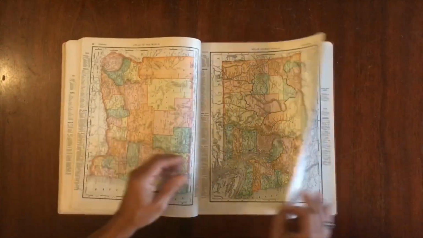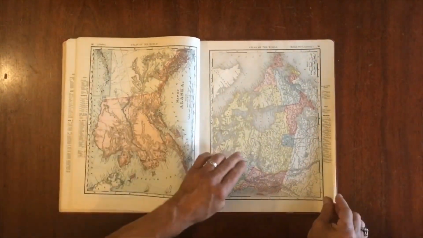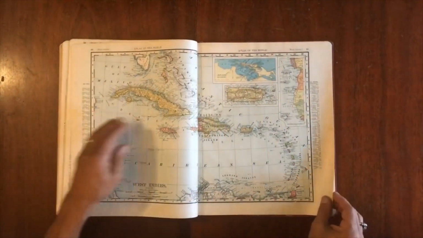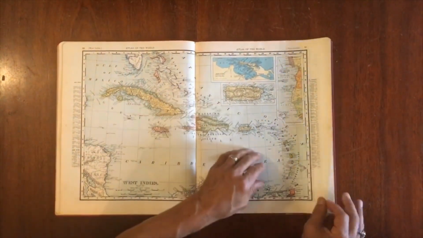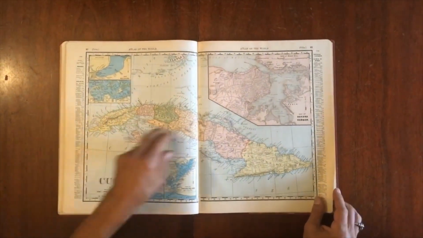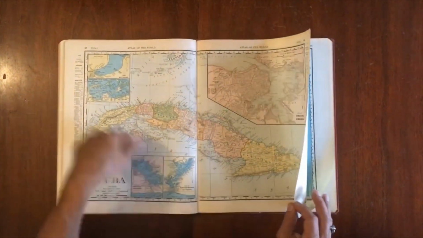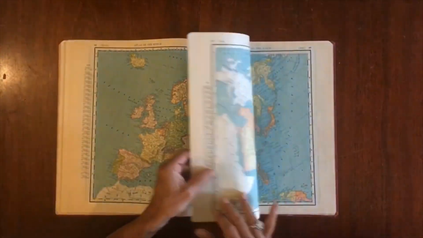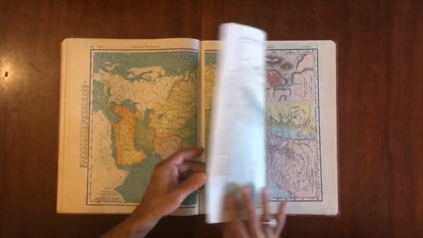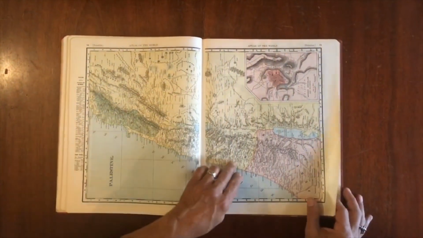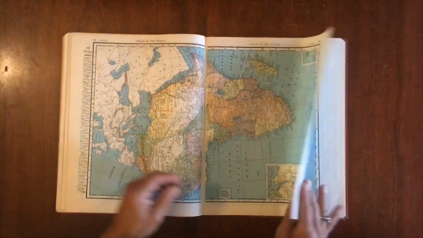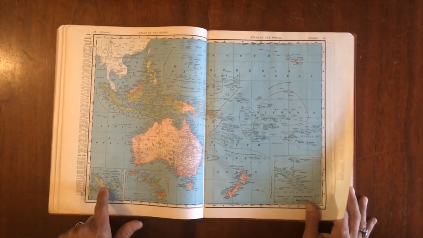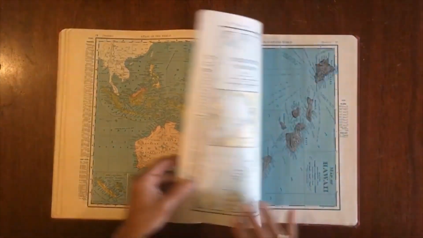Right here we get to Alaska, Canada, then some regional maritime Canada there, West Indies here, with insets, a large map of Cuba, a Havana Harbor inset, and 4 other small insets around the island. Here's South America, all of Europe, all of Asia, a large double page of Palestine, double page Africa, Oceania with a Hawaii inset and New Caledonia, and down here is Eastern Polynesia.